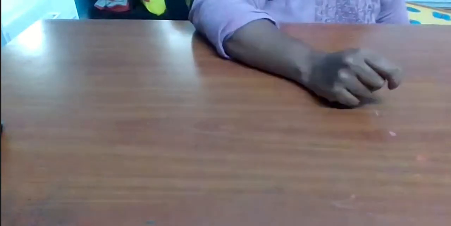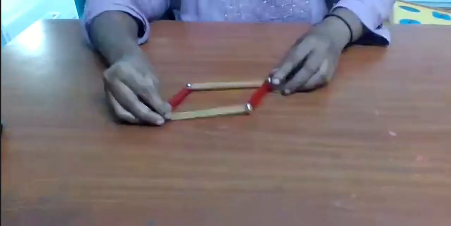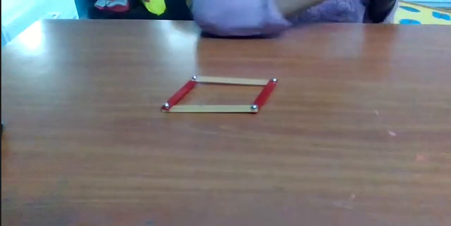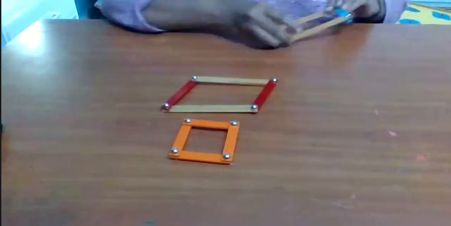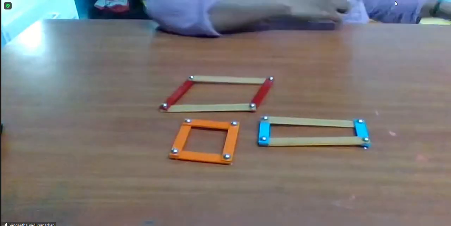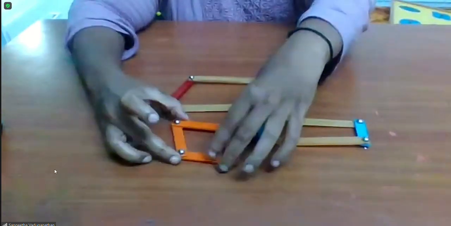Okay. So give the proper sticks to the children to make a parallelogram. I made it already. A parallelogram, square, rectangle. Let's make it as a rhombus.